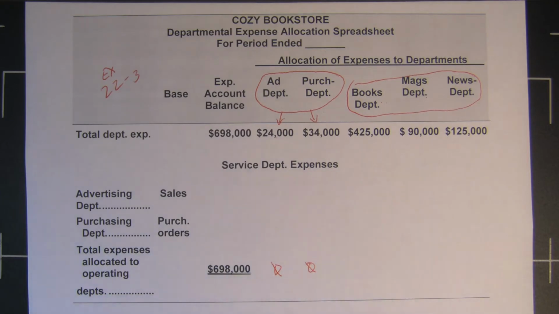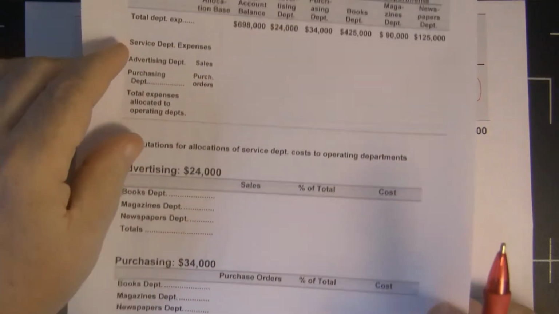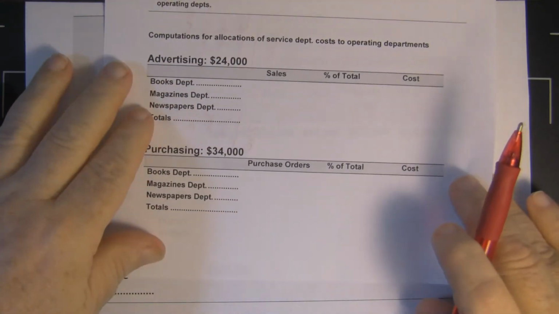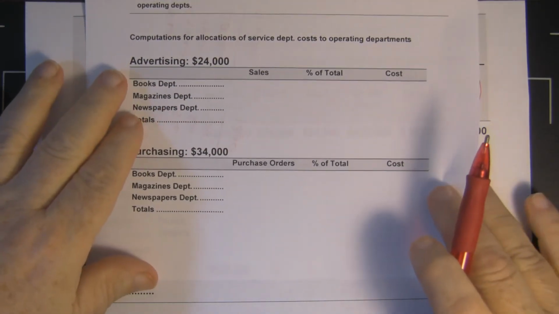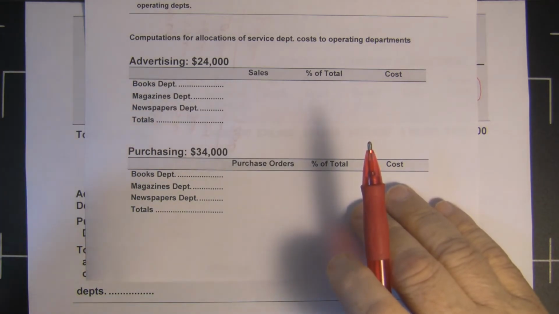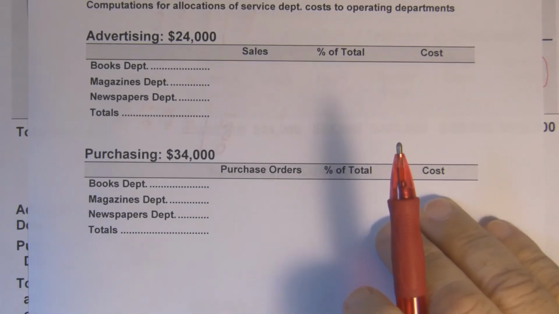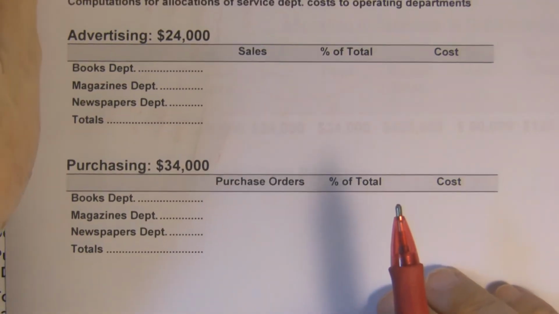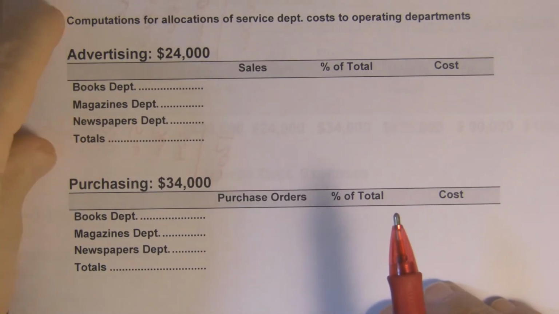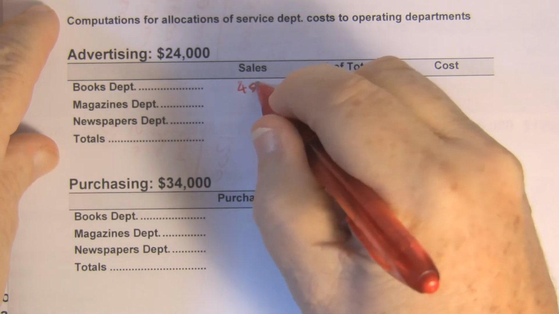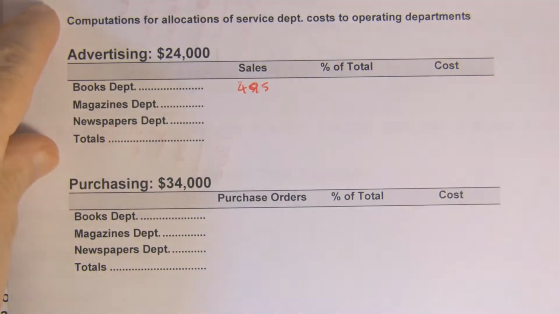So let's first figure out the percentages, because if I have to sit there and figure out 207,900 thousandths, I'm going to go nutser than I already am. So let's work on that first. Make it a little bigger so you can see it. So the book department is 495. I'm going to leave off the zeros to make it a little easier.